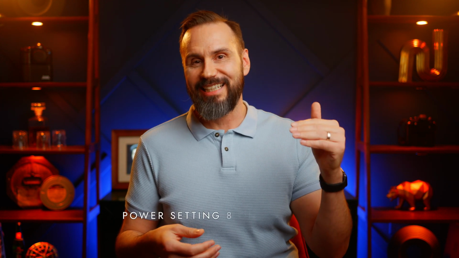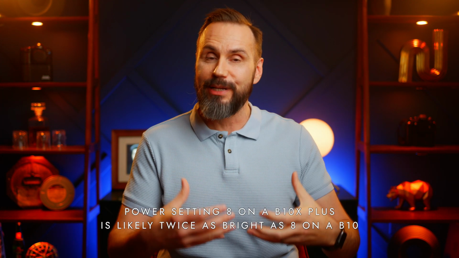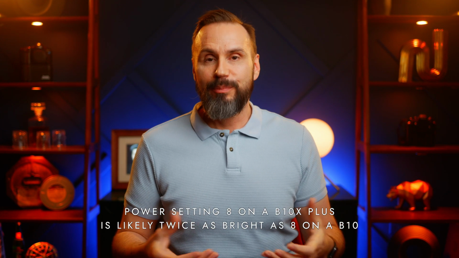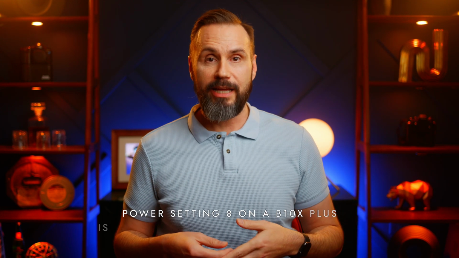If we're using the Pro Photo system and I tell you that the power setting is 8, well, you don't know what the maximum power setting is, you don't know what the maximum output is on that flash. And so then you don't know what 8 means, because on most Pro Photo lights, the power setting rating goes from 0 to 10 or 4 to 10. 10 is always maximum power on that light for the most part.